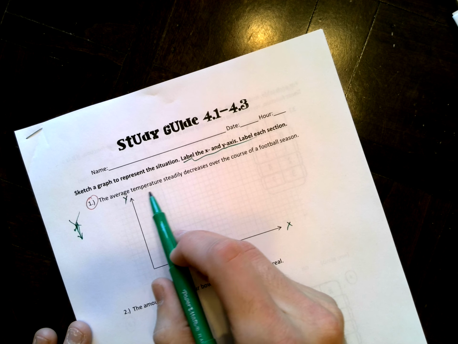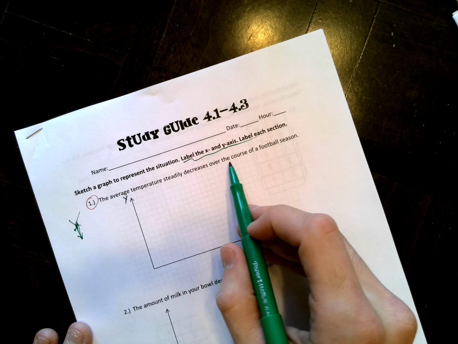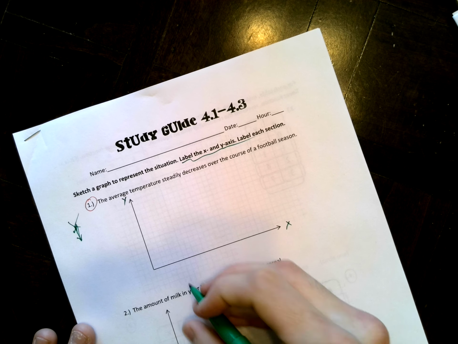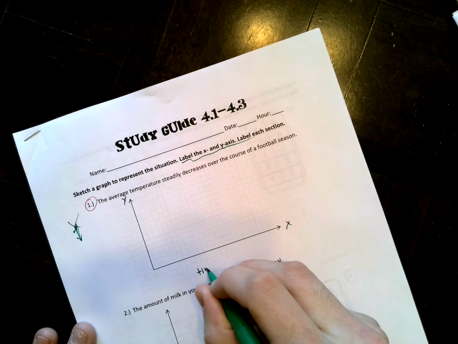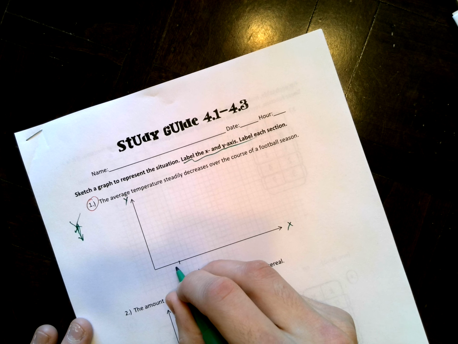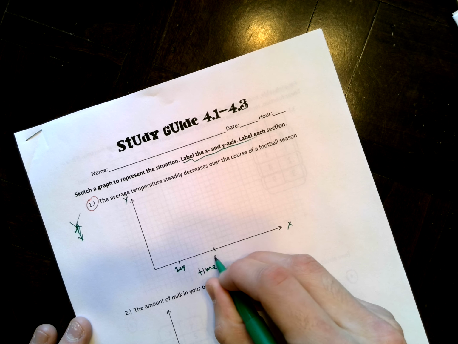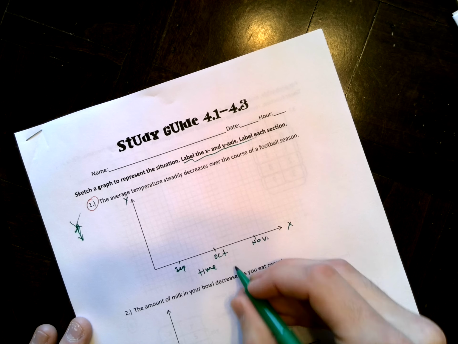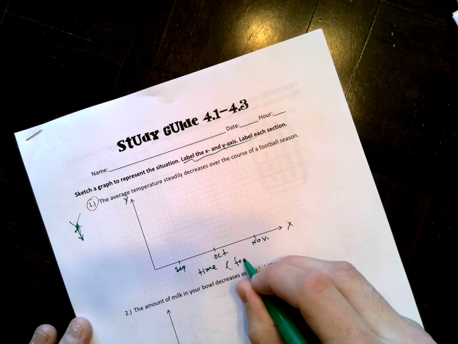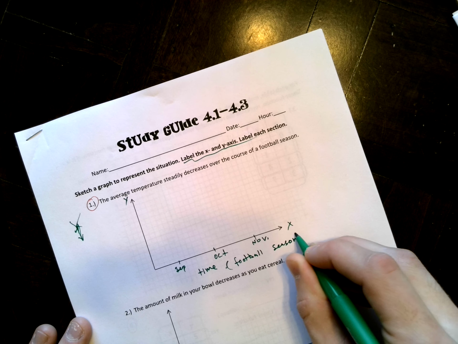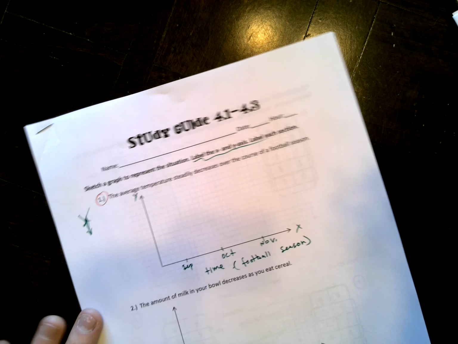And they tell us the average temperature slowly decreases over the course of a football season. So what I'm going to do here is put time. I'm going to put my days over football season. Let's even just, for example, toss in September, October, November. It doesn't really matter if you have those in there as long as you have days or football season. Putting that time on the bottom always helps to make it a little easier to see it as a timeline.